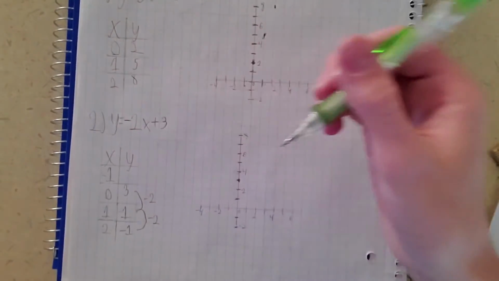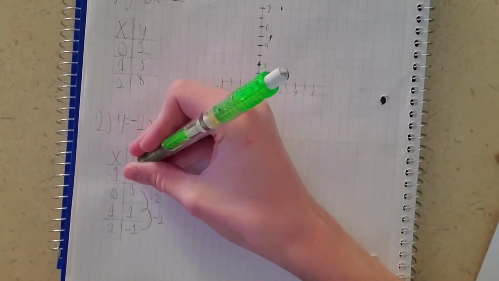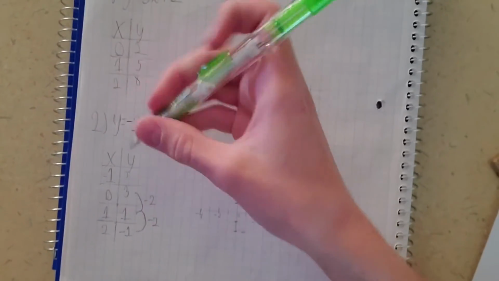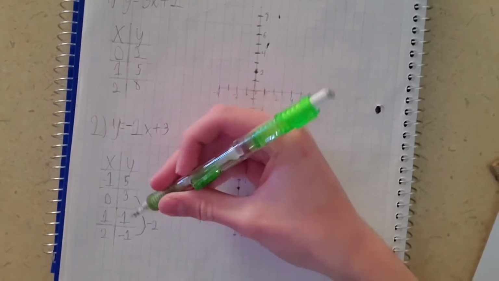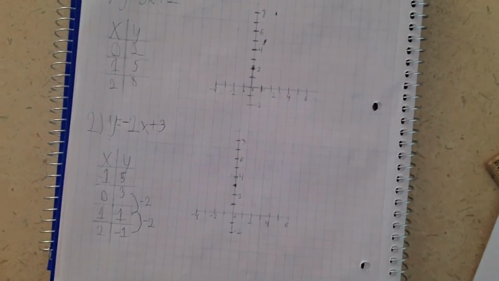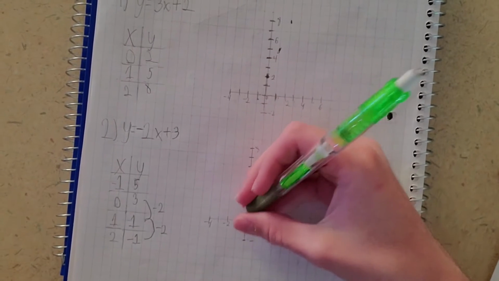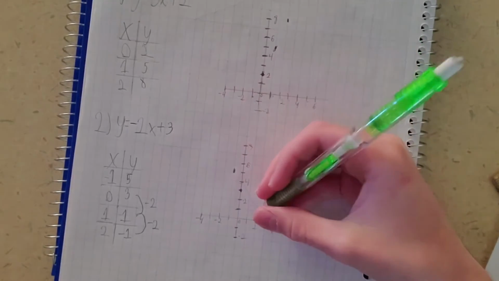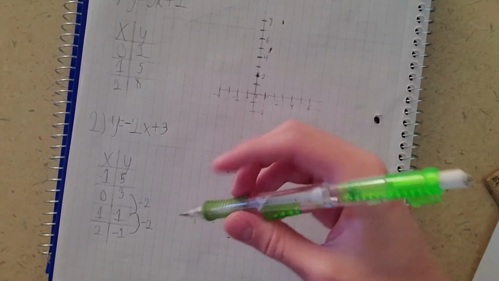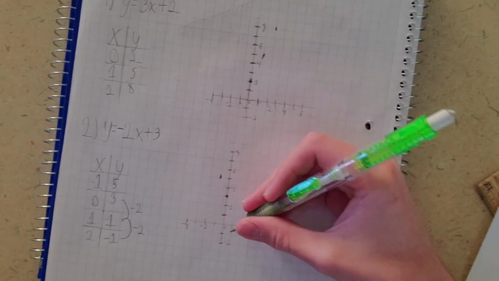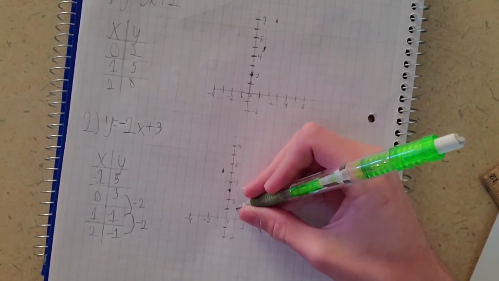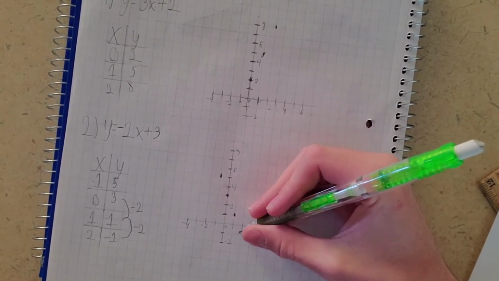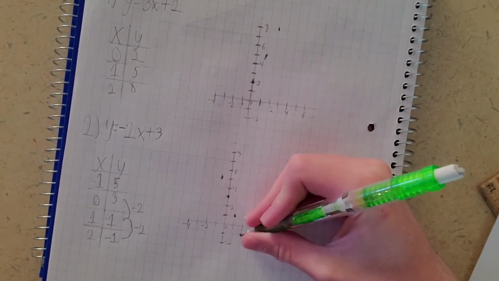So negative 1 times negative 2 is positive 2. But I forgot to include the y-intercept, and so then it'd be 5. So if you graph all these, you'd go up here for negative 1, 5, and then 1, 1 would be down here, and 2, negative 1 would be down here.